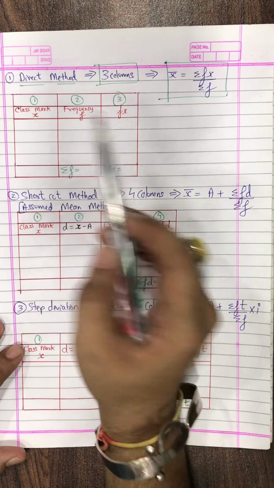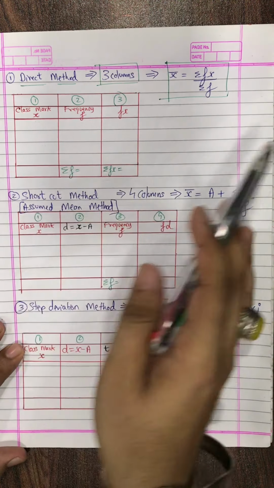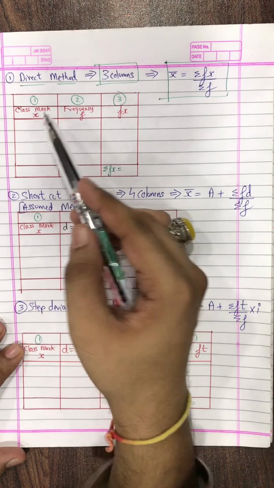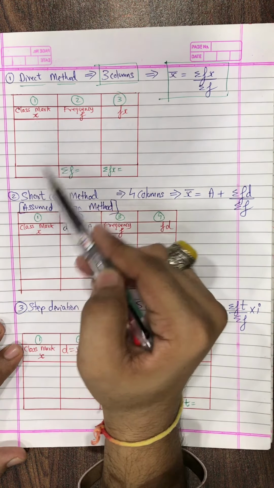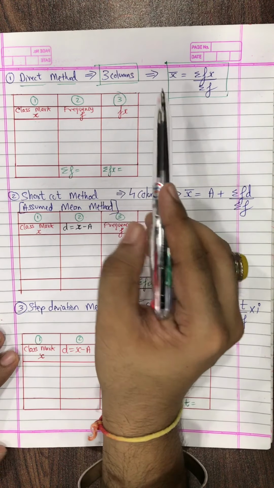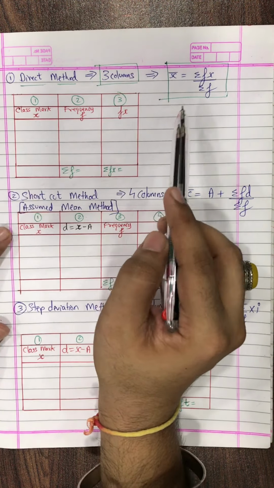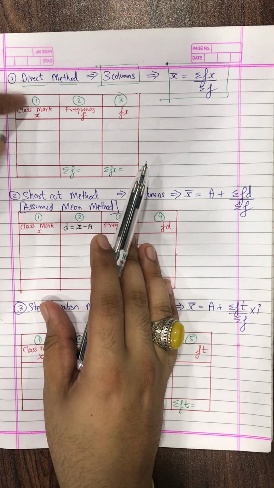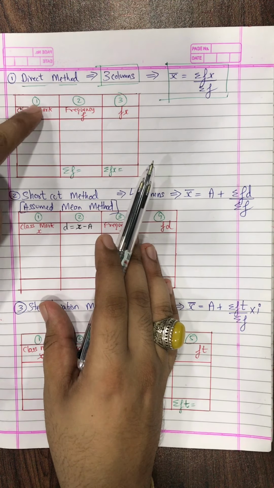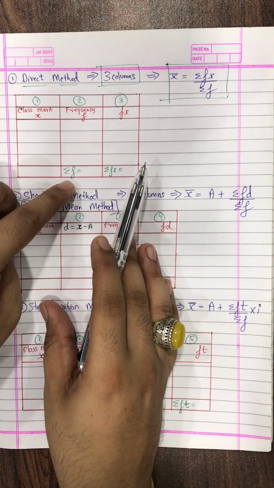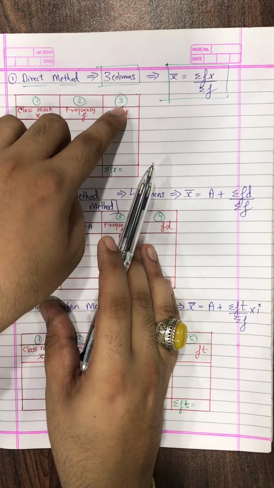So 15 will be the class mark. Don't worry, I'll explain that when we solve the question. Class mark x will be given to you. Frequency will be given to you. The third column only you have to draw. That's it. Don't be under the impression that we have to memorize the headers. Class mark will be given, frequency will be given, the third column you just have to make.